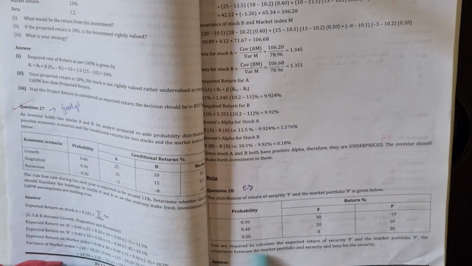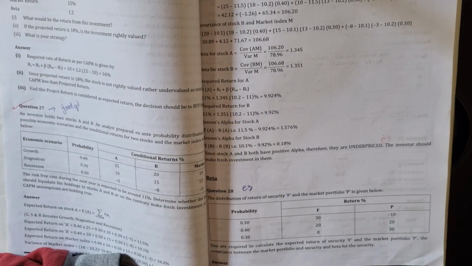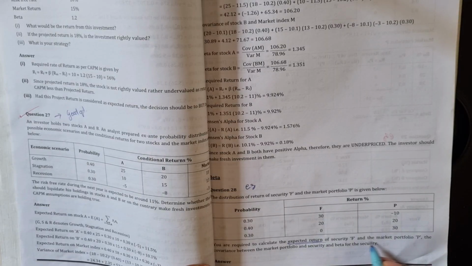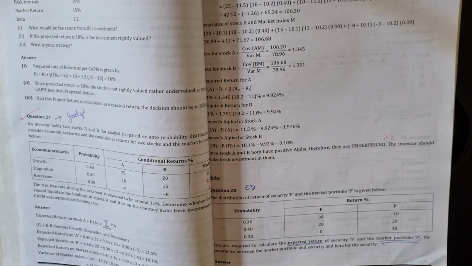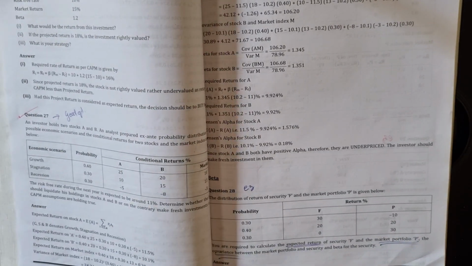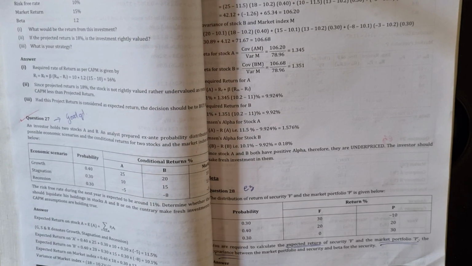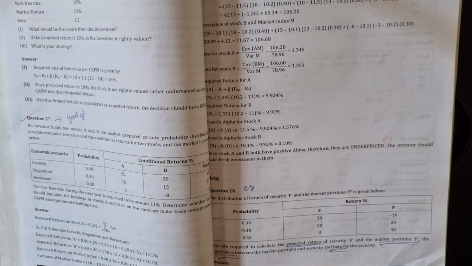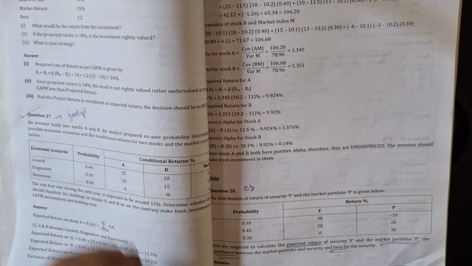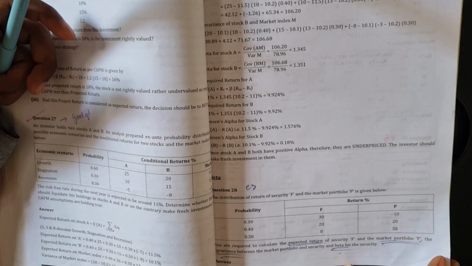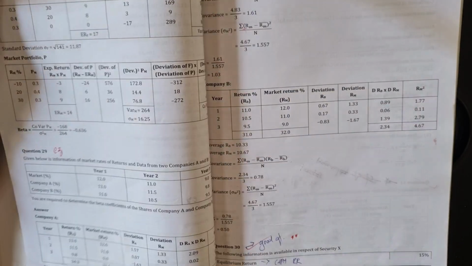You need to calculate the expected return of the market portfolio, the covariance between the market and security, and beta for the security. It's very easy if you apply the concepts and formula.